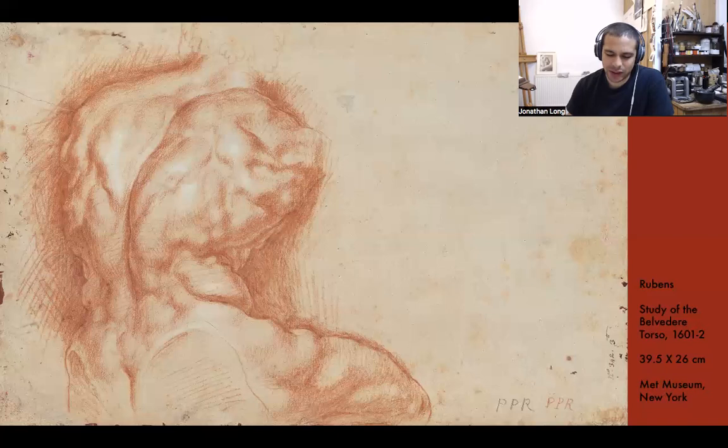Between 1600 and 1608, he returns to Antwerp in 1608, but from 1600 to 1608, which is the period of time in which he makes this beautiful drawing, he is traveling around Italy and also visiting Spain.